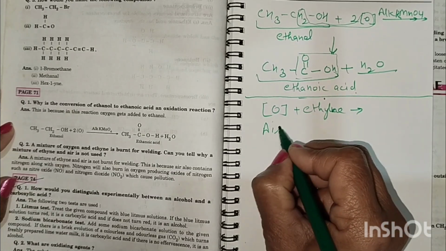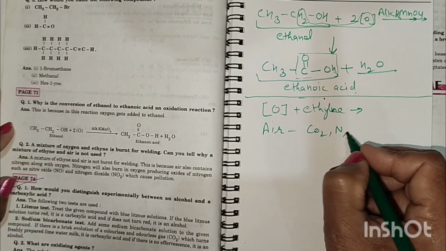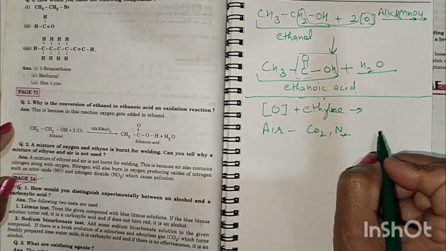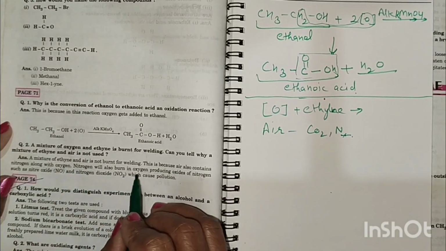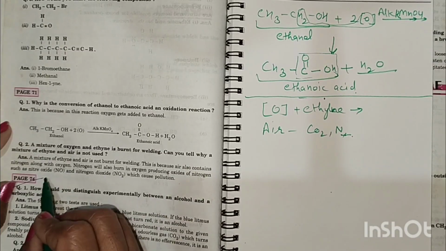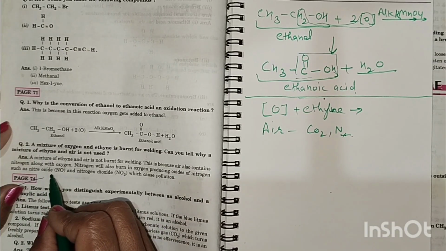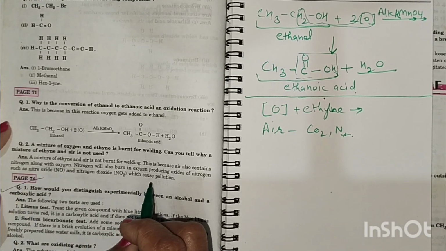But air consists of carbon dioxide, nitrogen and many more gases, and it is a mixture of many gases. Nitrogen will also burn in oxygen, producing oxides of nitrogen such as nitric oxide and nitrogen dioxide, which cause pollution.